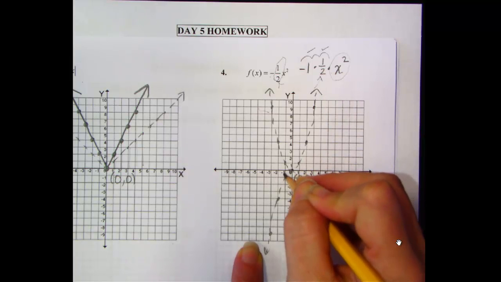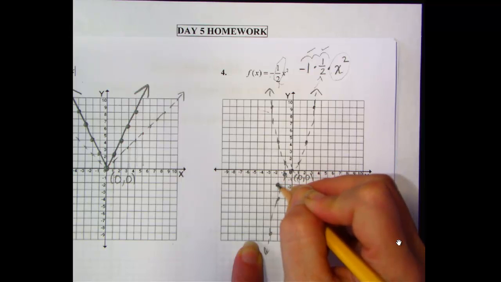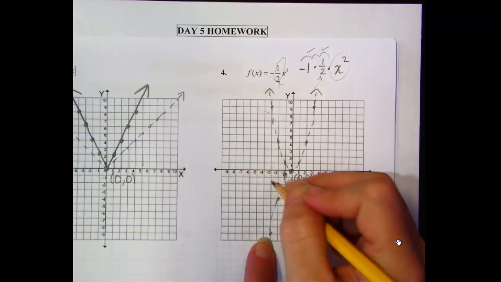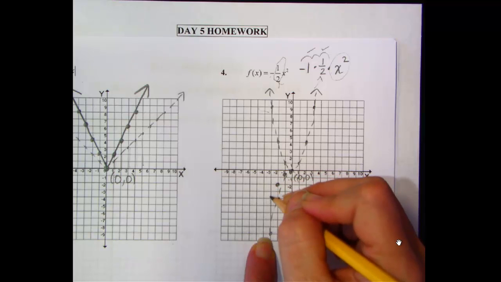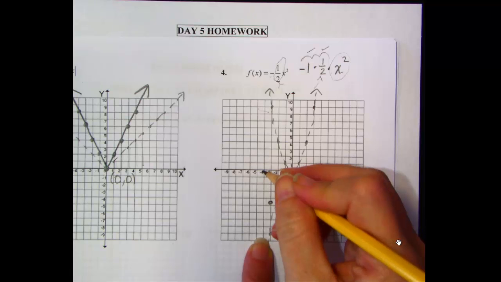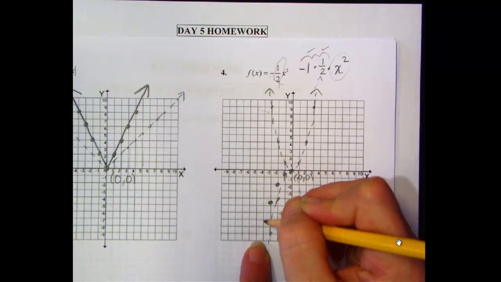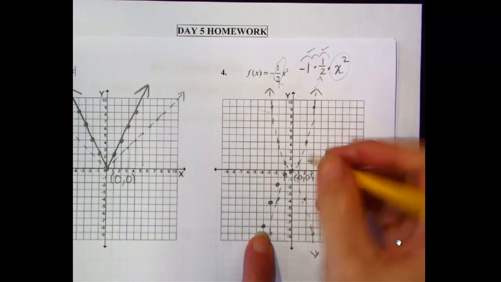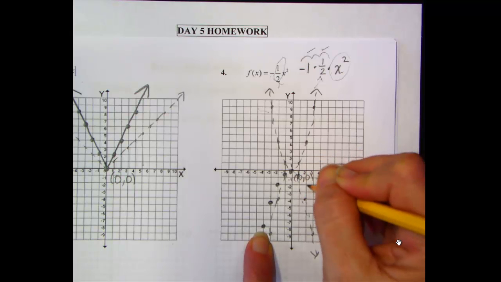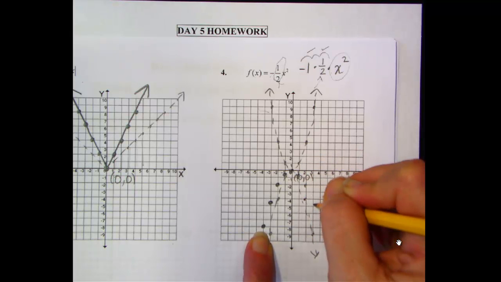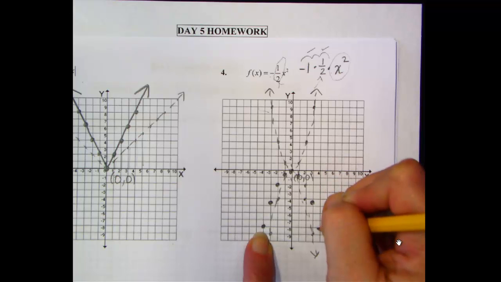So 0 stays 0, half of 1 is half, half of 4 is 2, half of 9 is 4.5, half of 4 squared is 16, so half of 16 is 8 if you want another nice point to really get the width in there. And then again, it's the same on the other side.